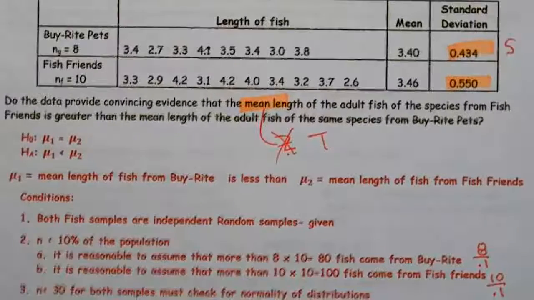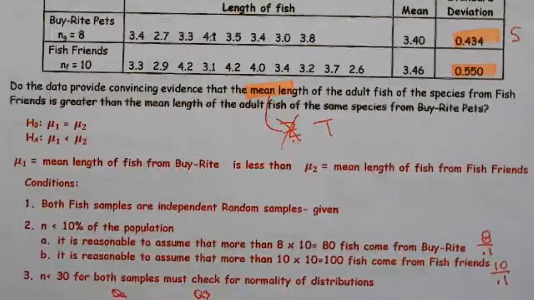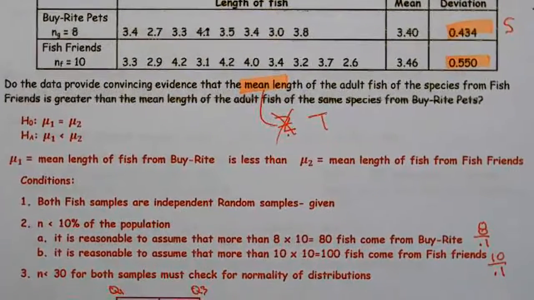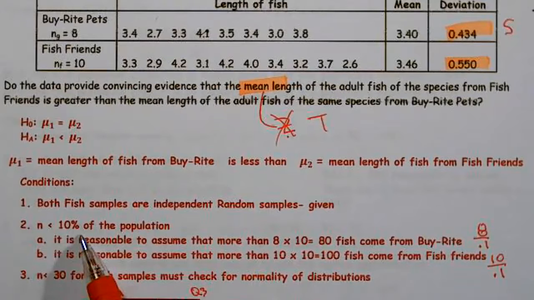Condition, both fish samples are independent random samples. That's given. We're given 2 independent random samples. I need to check the N is less than 10%. You will not see that in the scoring guideline, but over the past 2 years, this has become an important thing. Fortunately, I've always taught it that way, but they're now looking for this, so make sure you always do this.